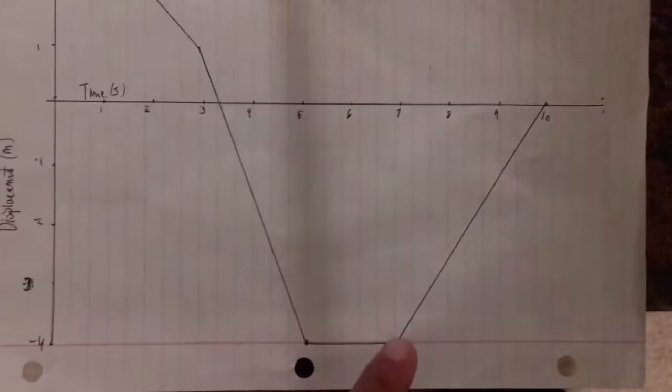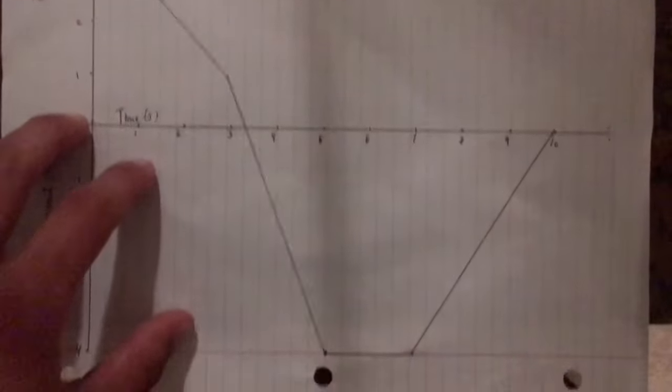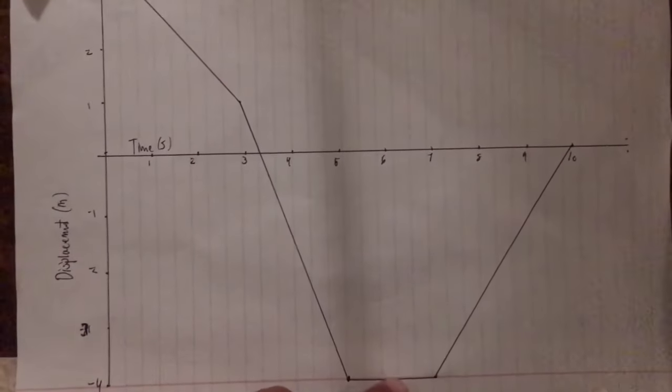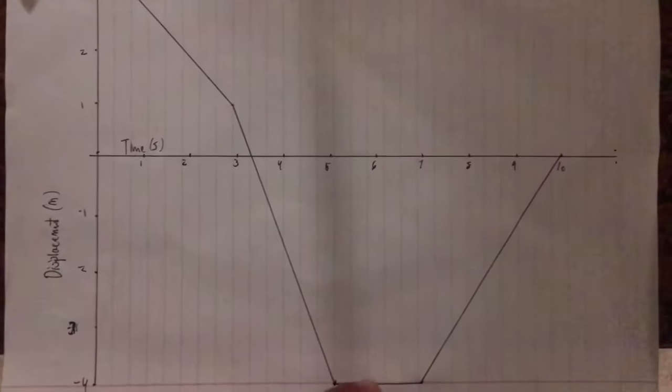Then the displacement versus time graph has no slope right here, a slope of 0 actually. And since the slope of a displacement versus time graph is velocity, and the slope is 0, that means the velocity must be 0, and it is like that for another 2 seconds.